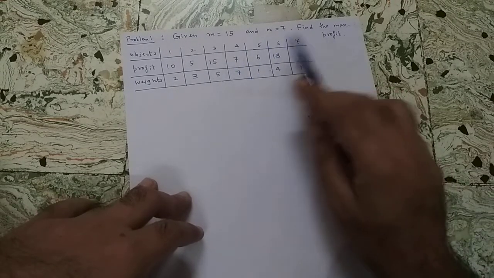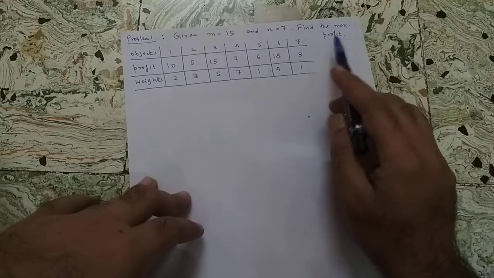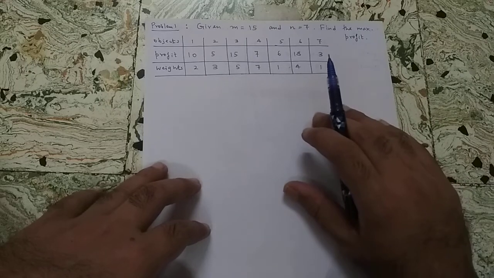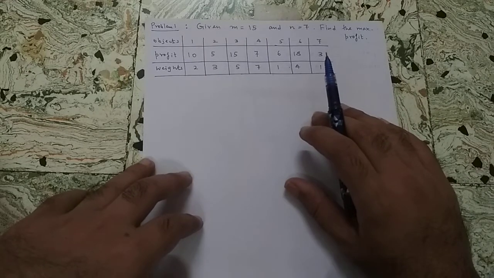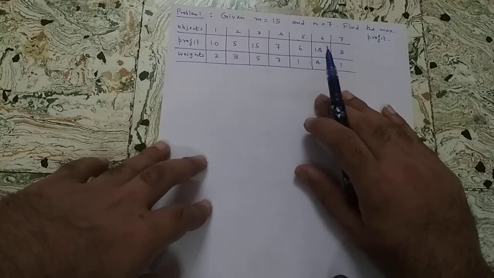This is the fractional knapsack problem. We have been asked to find the maximum profit for this fractional knapsack configuration. So let's see how to get things done. If you remember, what was step 1? Step 1 was to find the profit per unit weight. So let's try to find the profit per unit weight.